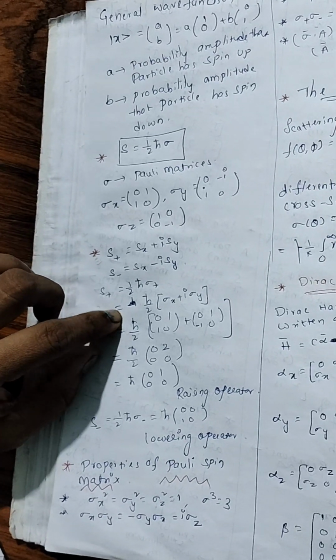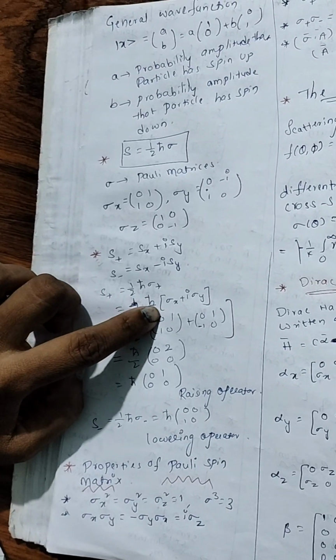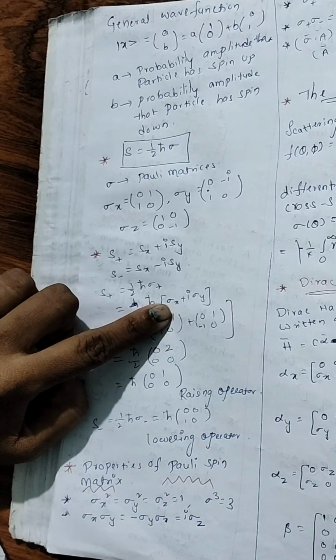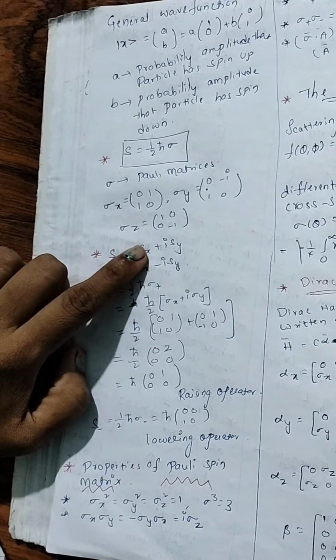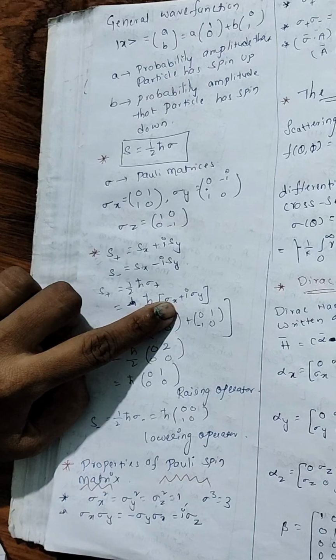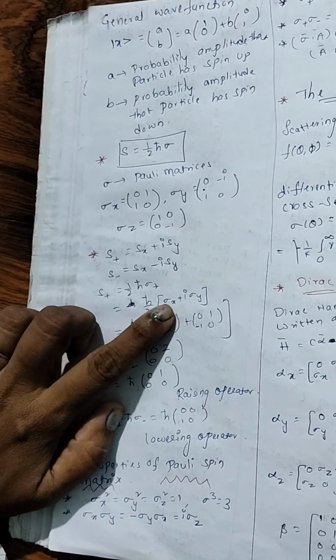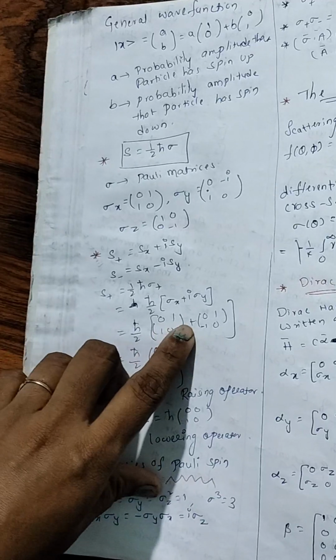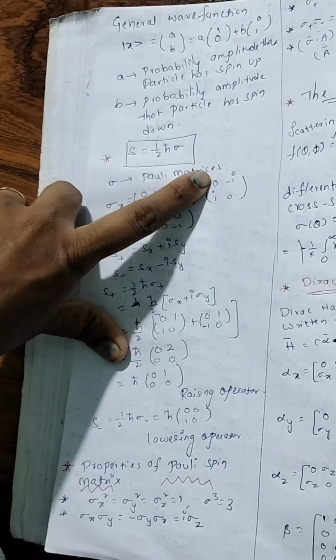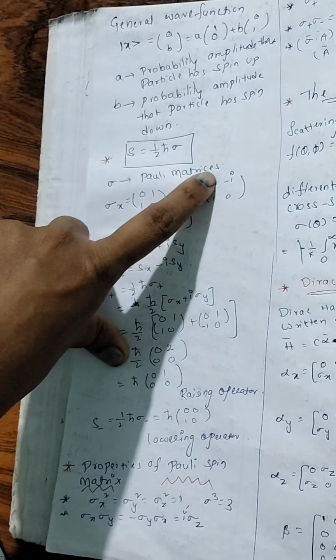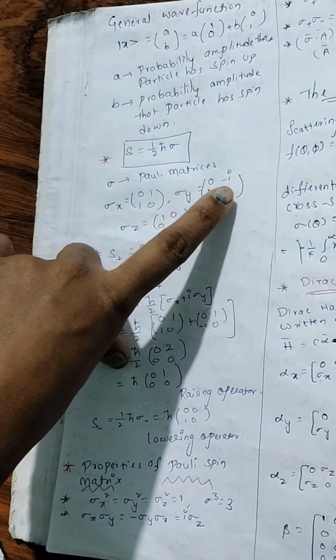Okay, sigma plus. That is h cut by 2. What is sigma plus? Sigma x plus I sigma y, h cut by 2. What is sigma x? 0, 1, 1, 0. What is sigma y? I times 0 minus I, I 0.